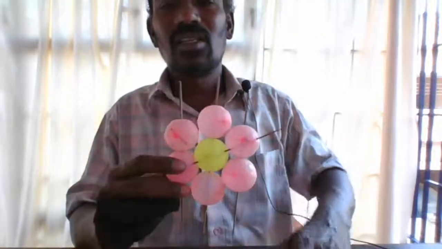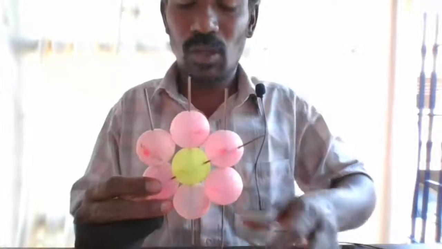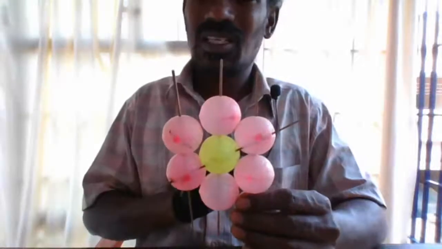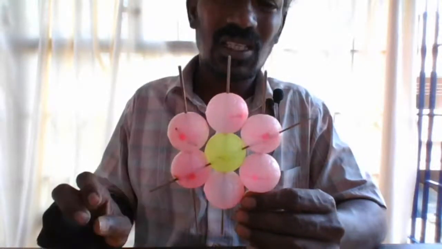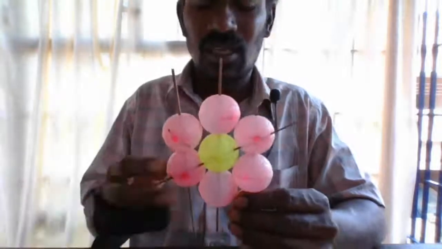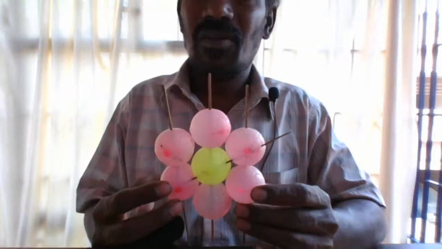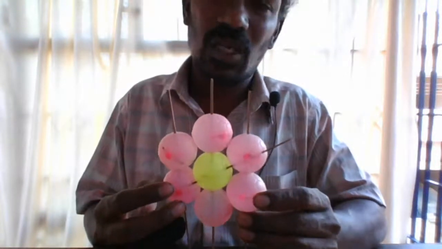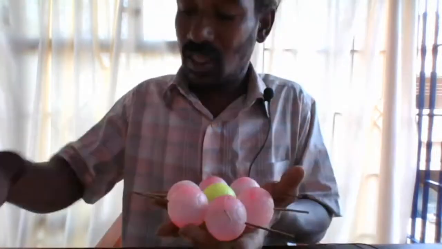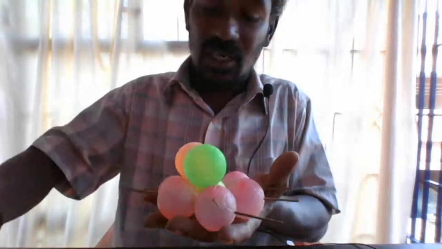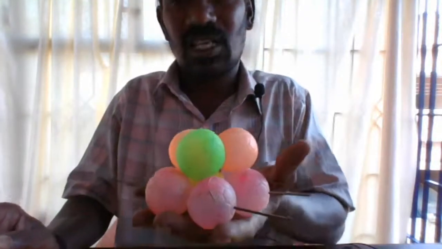So what is the conclusion? Over alternative voids only we can keep another layer of particles. Over successive voids we cannot keep another layer of particles. So we are constructing another layer, for which we have to consider alternative voids. Over alternative voids we are keeping particles, and we got another layer.